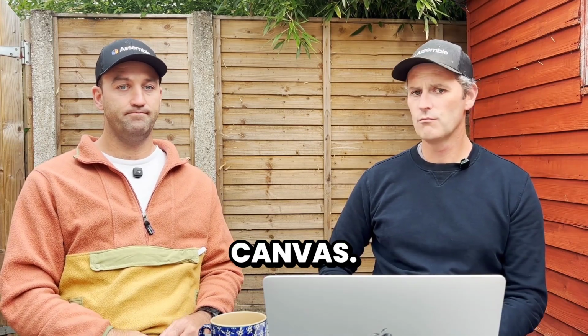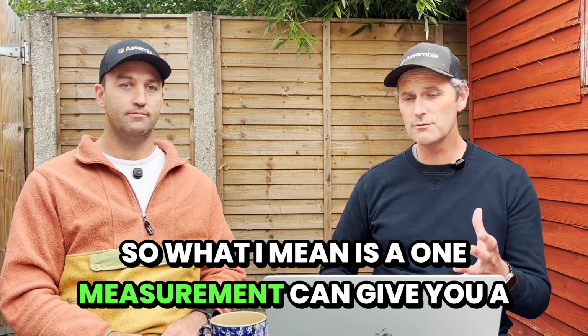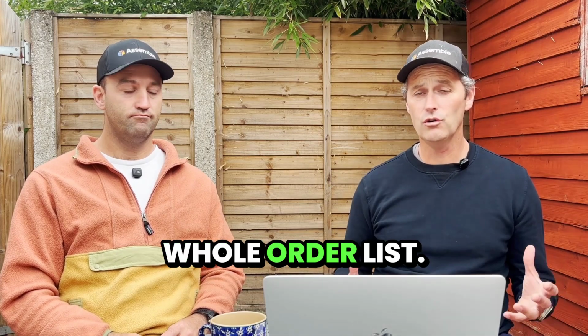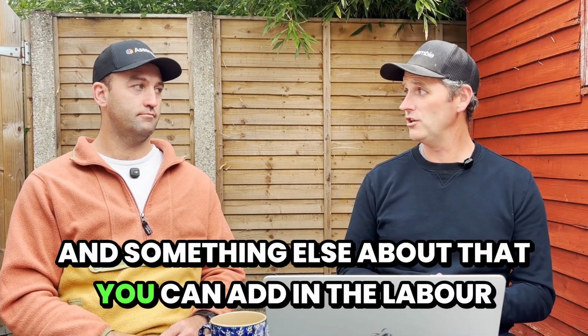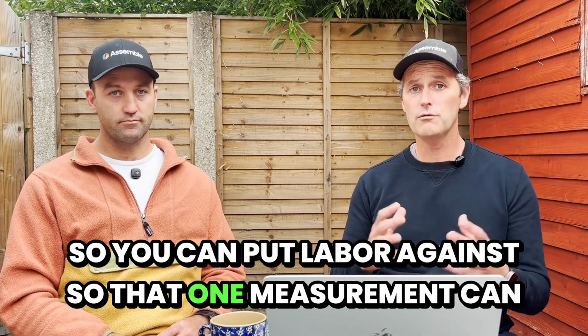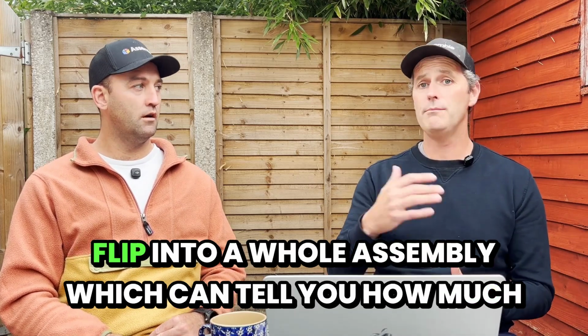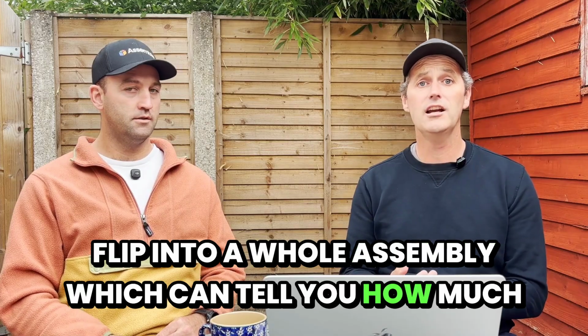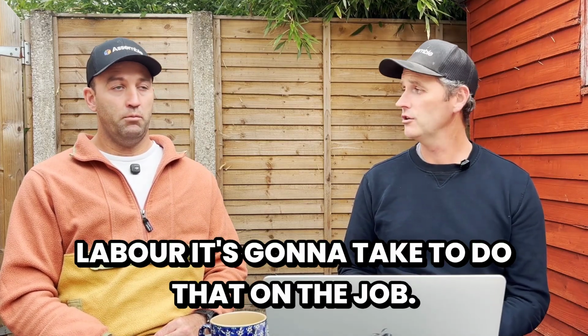So it's a powerful tool, and it's really going to speed that up after you've gotten your material takeoff done on the canvas. Brilliant. So what I'm hearing is that one measurement can give you a whole order list. And something else about that, you can add in the labor component. So you can put labor against it, so that one measurement can flip into a whole assembly, which can tell you how much labor it's going to take to do that on the job too.